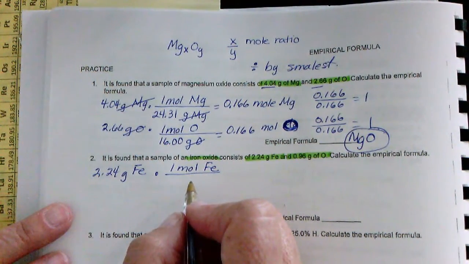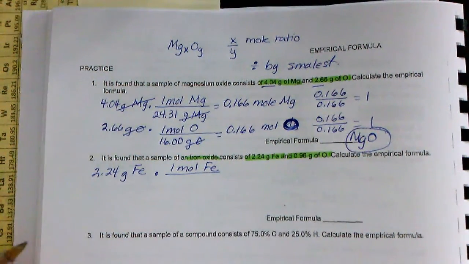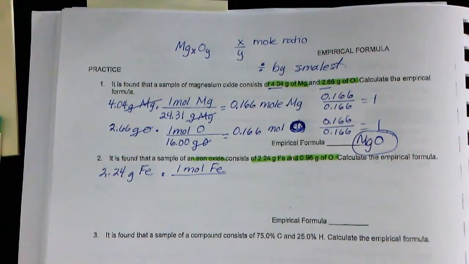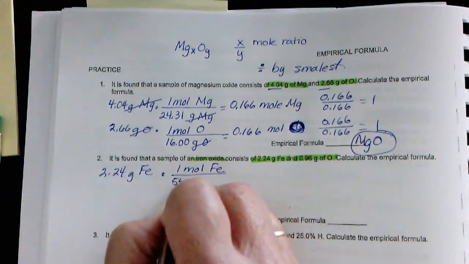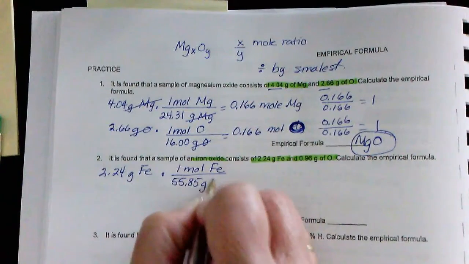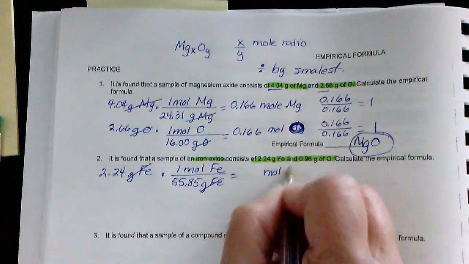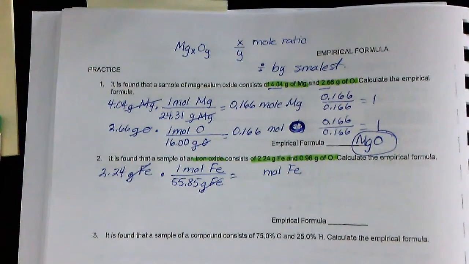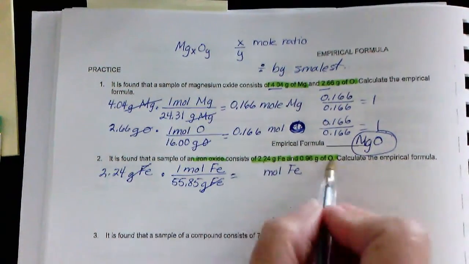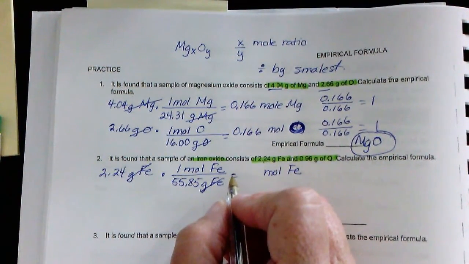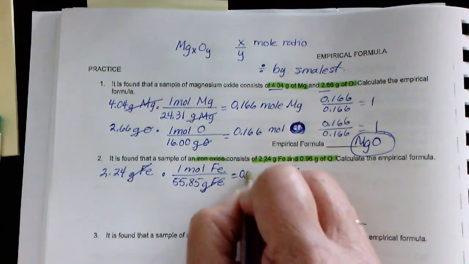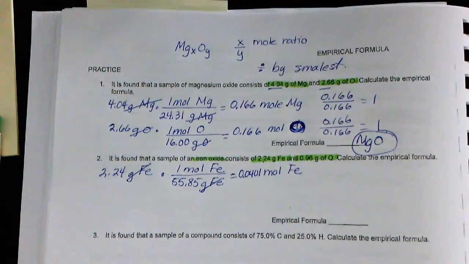So iron is, I'm sitting here with the lights off, so I can't see my periodic table, 55.85, there we go. 55.85 grams is what iron is, okay? Those units cancel, so I'm left with moles of iron. Now let's do a division. And again, I have 3 digits on each one of those. So this is going to be 0.0401. Almost didn't leave enough space there.